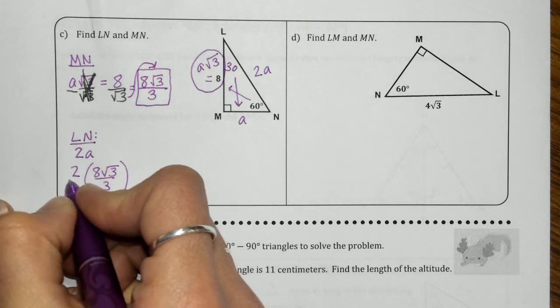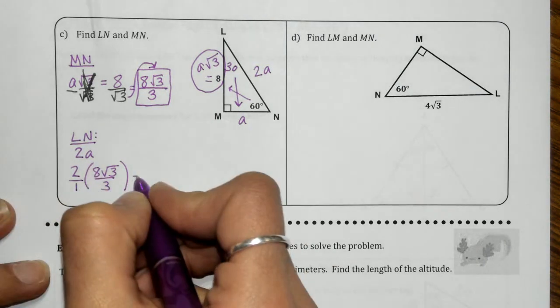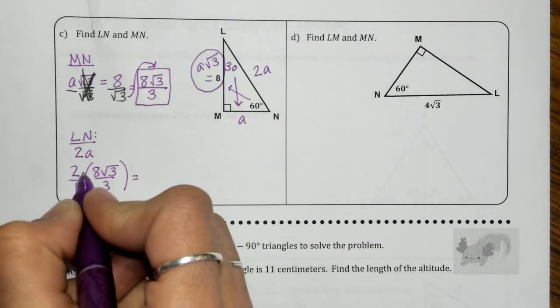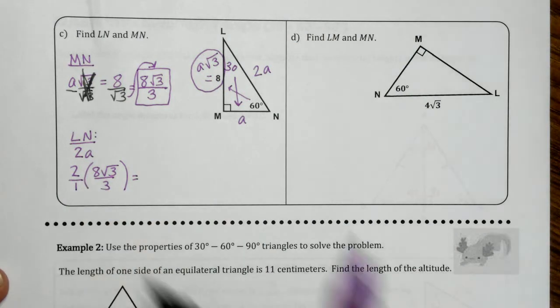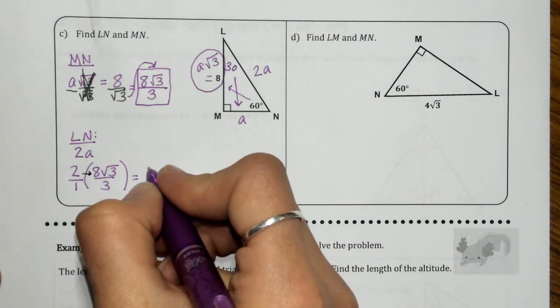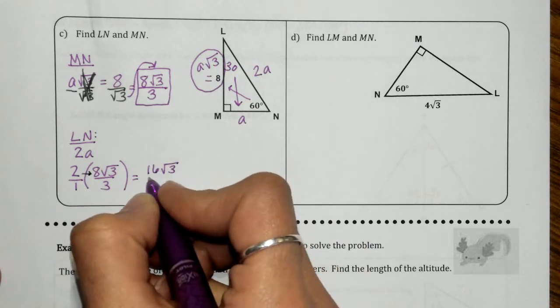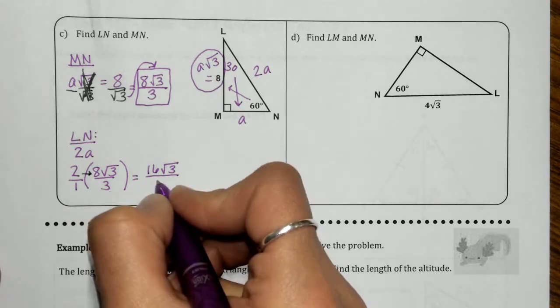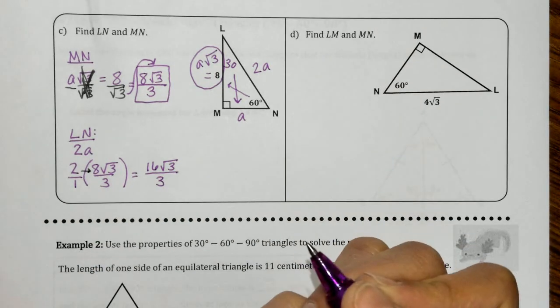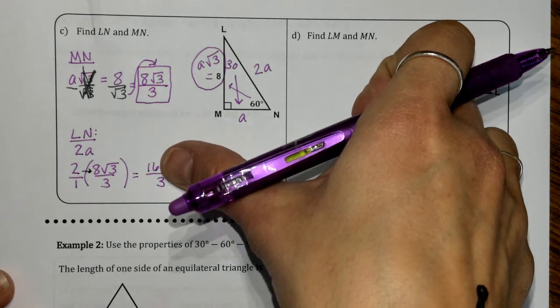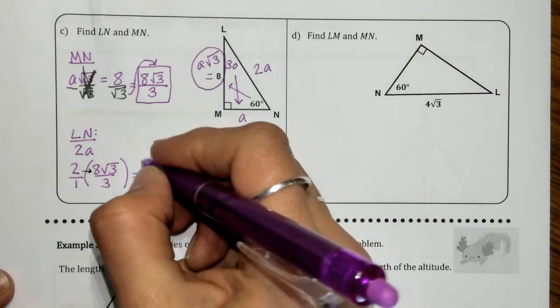Let's make 2 into a fraction, put it over 1. When we multiply fractions, you learned in junior high that you multiply straight across. So on top, 2 times the 8 gives us 16. The radical has nothing to do, we just bring it over. And then that 1 times 3 just leaves it at 3. We're still seeing here that 16 over 3, we cannot simplify that, so we are done.